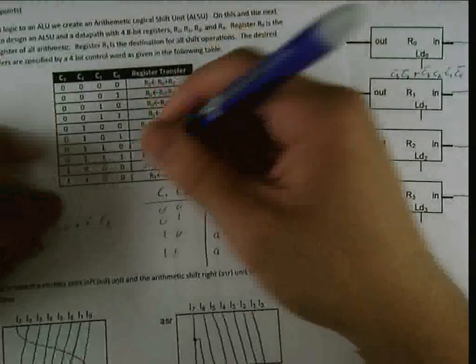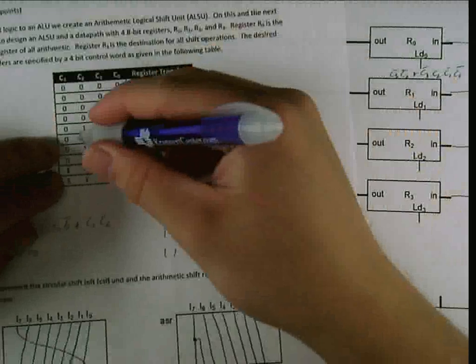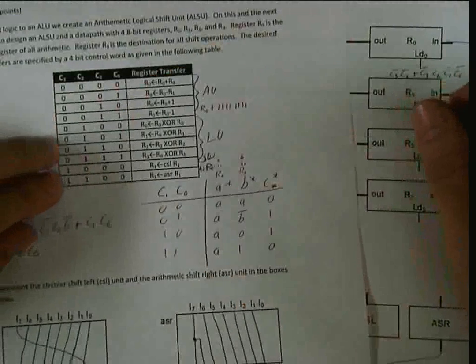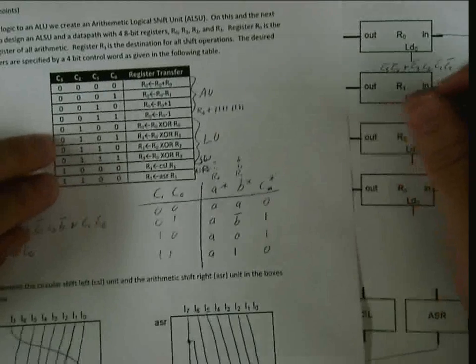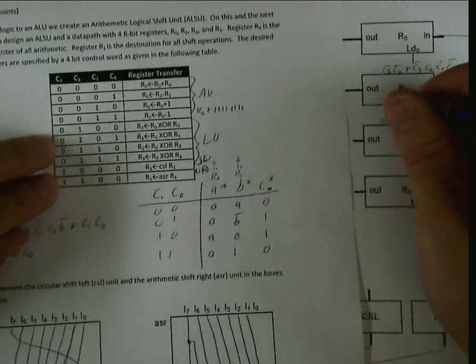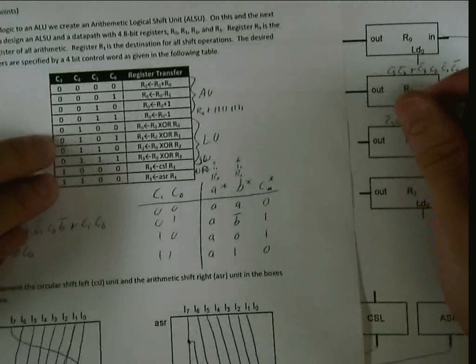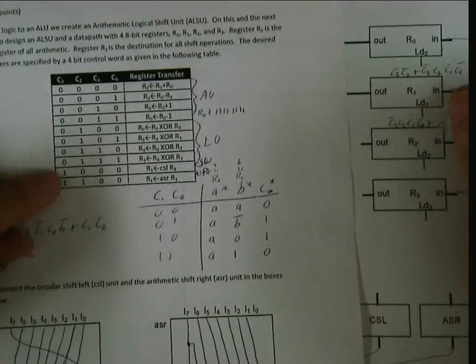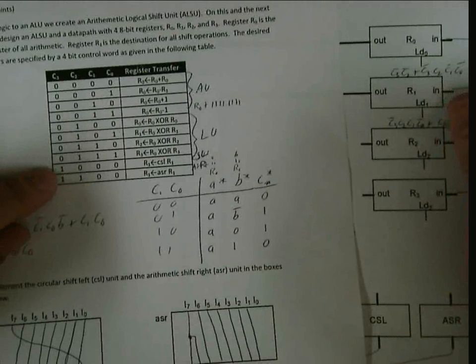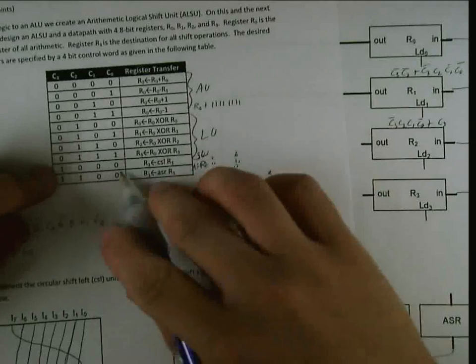R1 is this one, and this one. So this is going to be C3 bar, C2, C1, C0. That doesn't really match with anything. So this is going to be C3 bar, C2, C1, C0 bar. Ordered with these two, so this is pretty much anytime C3 is 1, and really, the rest of these don't matter.